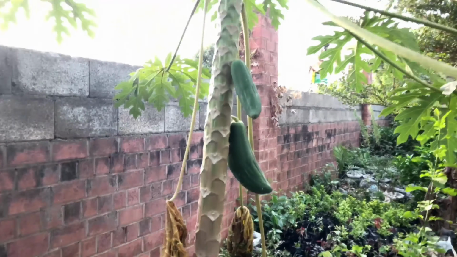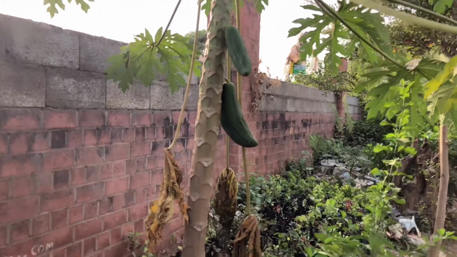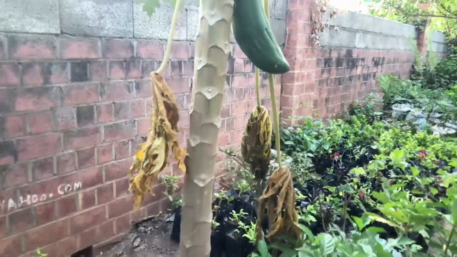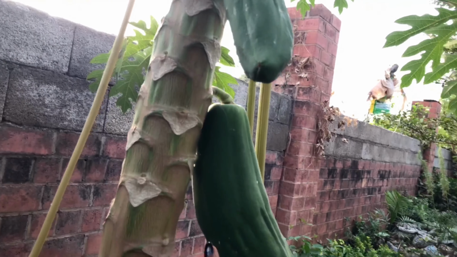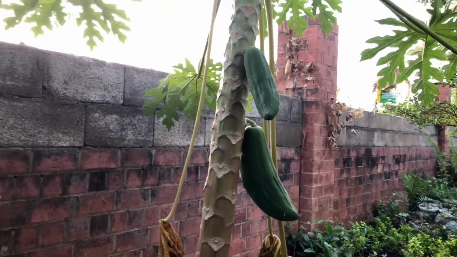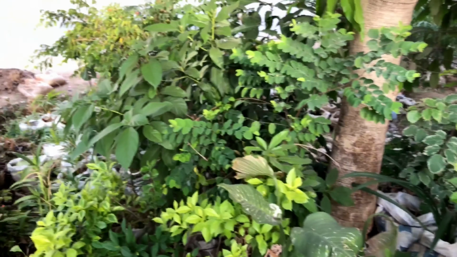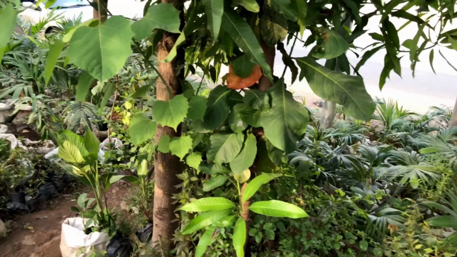Trying to get a good angle to view this. As you can see, the pawpaw is already coming out. So these are other plants. These are basically flowers. Okay, let's keep going.